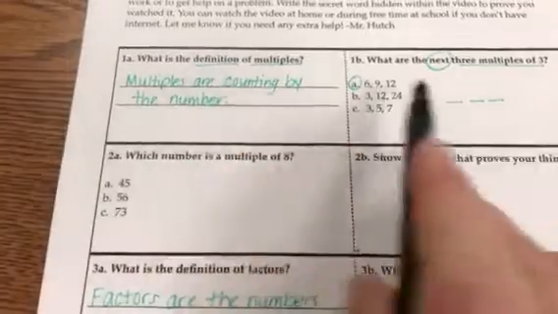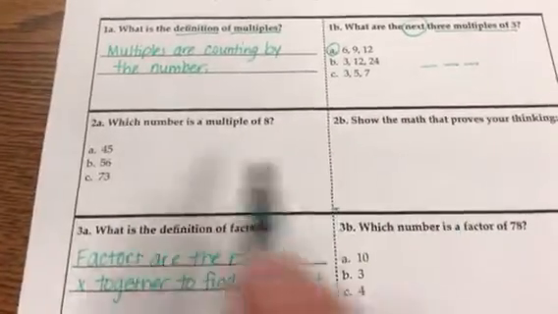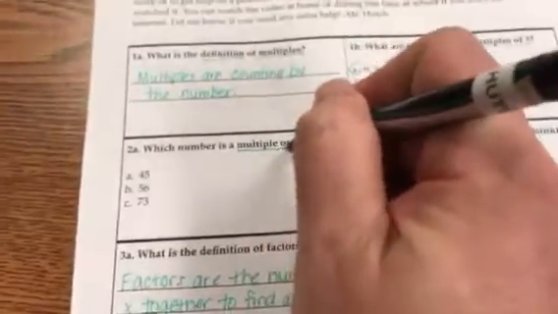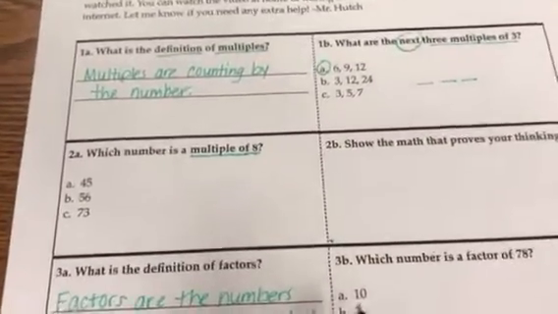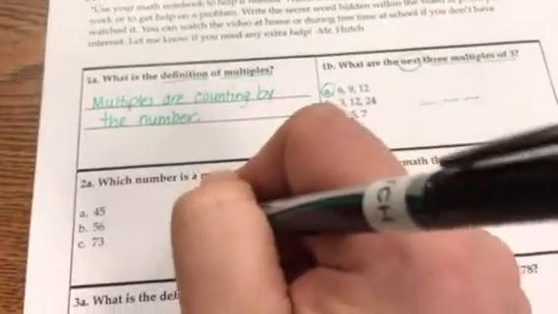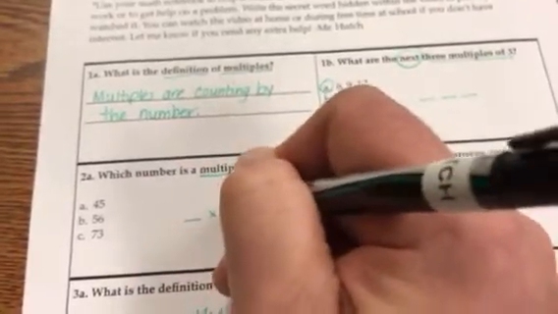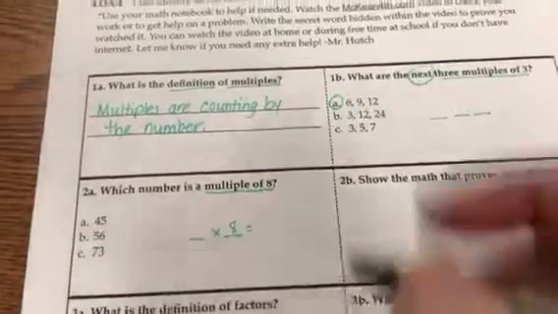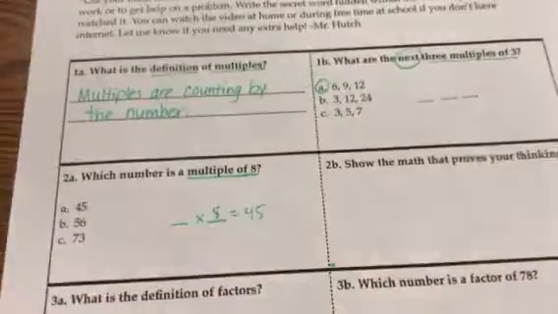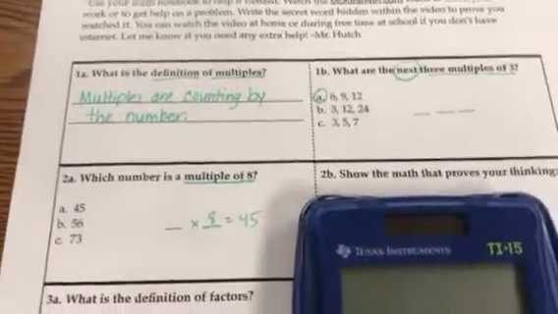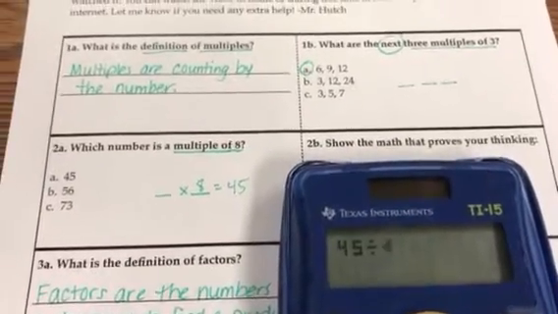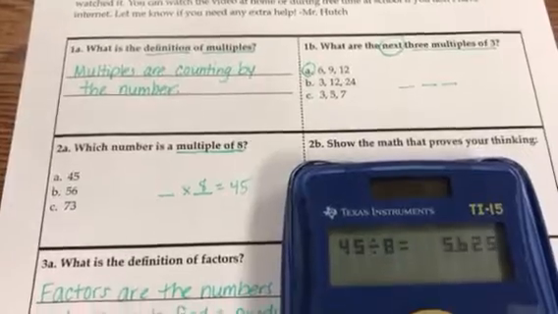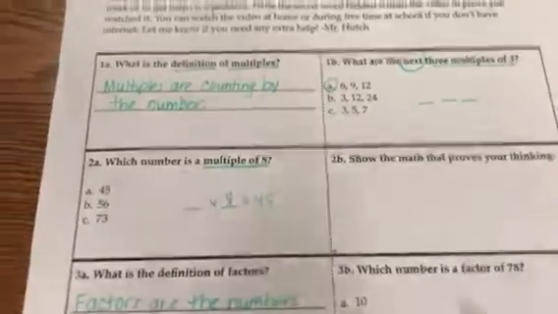All right, number 2. So these are sections, 1A, 1B. They sort of go together. 2A with 2B. Which number is a multiple of 8? Multiples are, notice how I do that each time, multiples are counting by the number 8. So we're wondering, how many times would we count by 8 to hopefully say one of these numbers? So the first one I'm testing is 45. With our calculator, we're doing the inverse, 45 divided by 8, and it'll tell us the missing number, which is a decimal, so that means that one doesn't work.